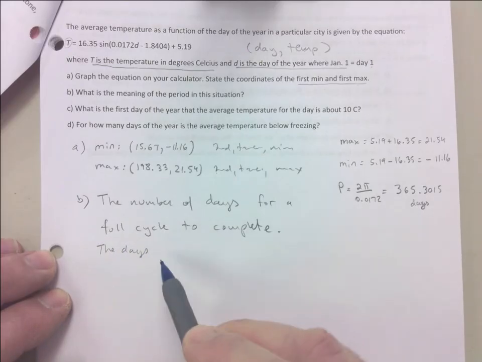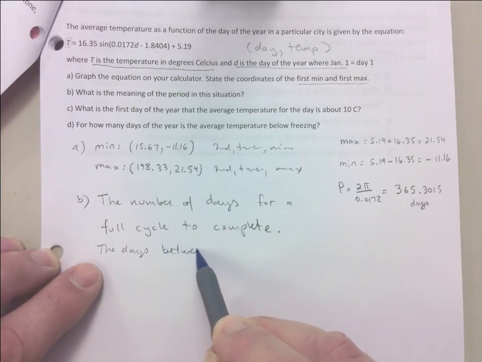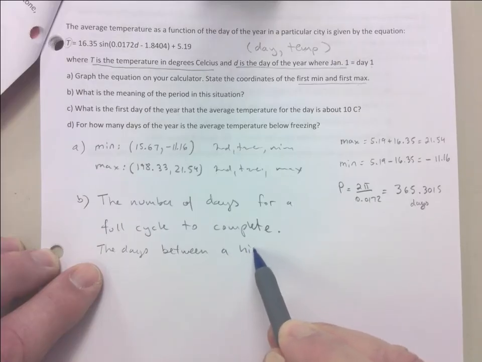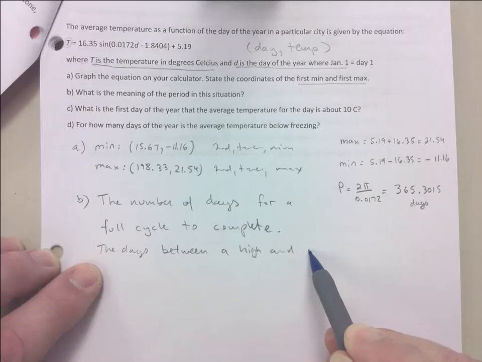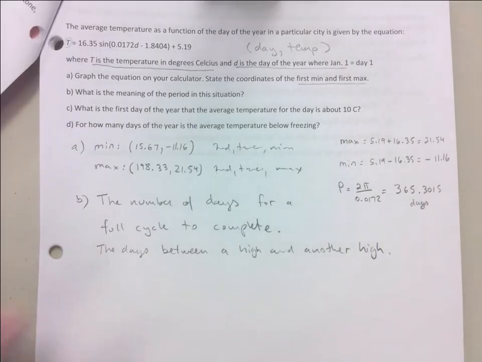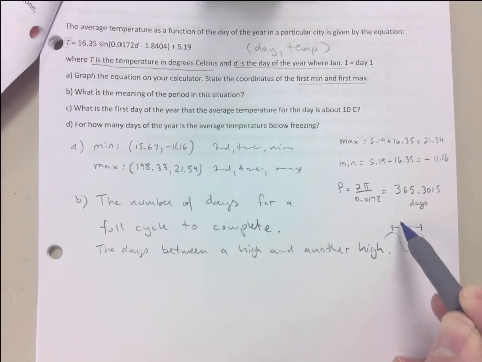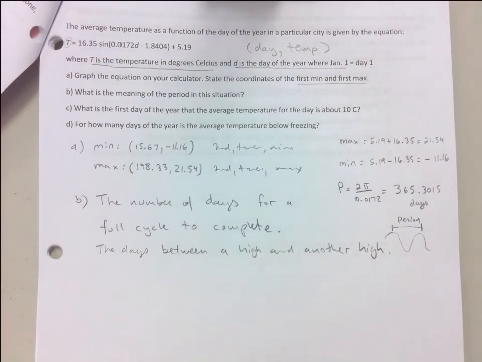The days between a high and another high. Right? The days between a high, and so if you want to graph this like this, you're going to say this is the period right here. Or you can say between the low and another low. Okay? So, there we go.